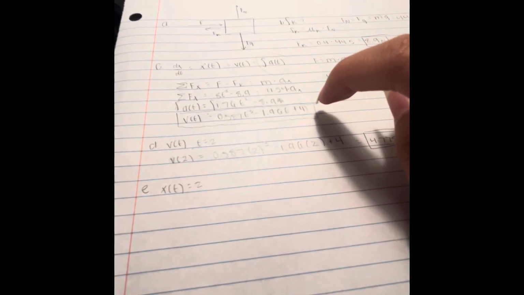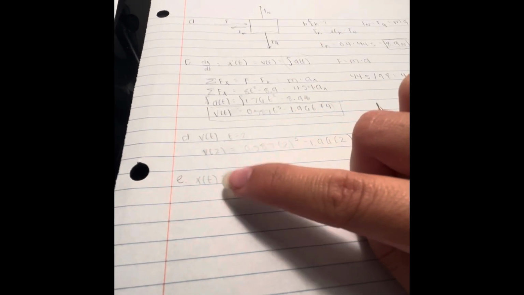So to find the instantaneous velocity when the position is equal to 2, I have the velocity function already. So to find when the position function is equal to 2, I'm going to take the integral of this.